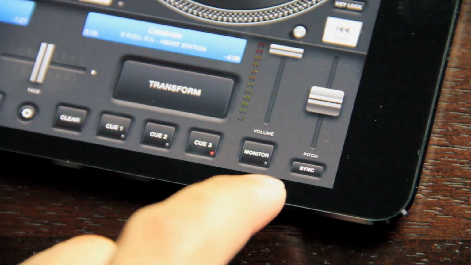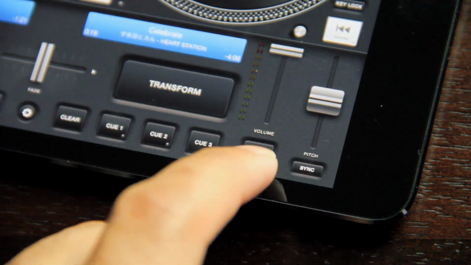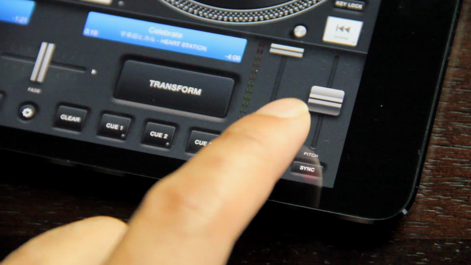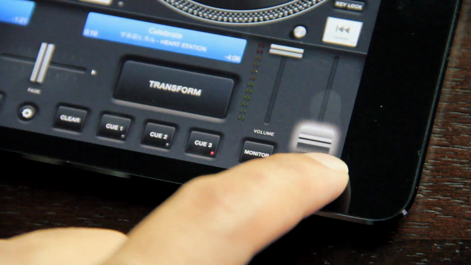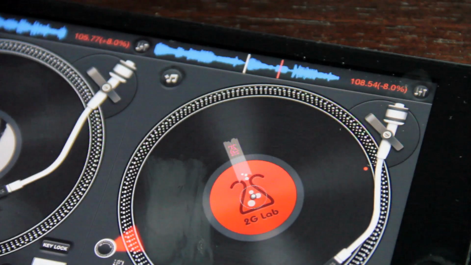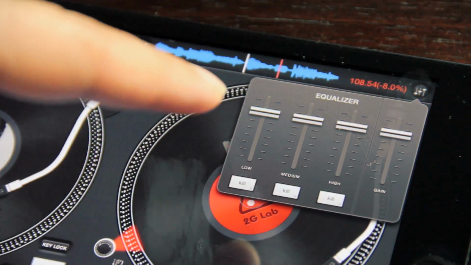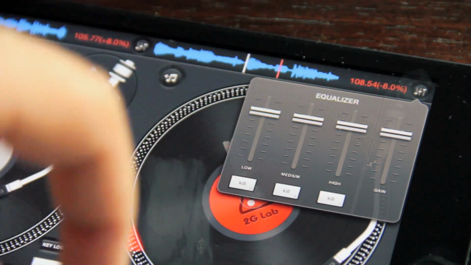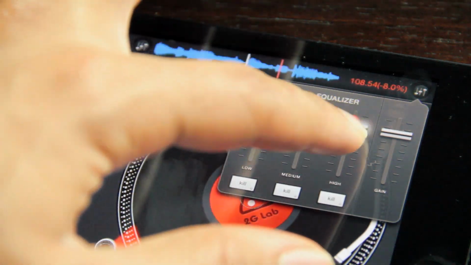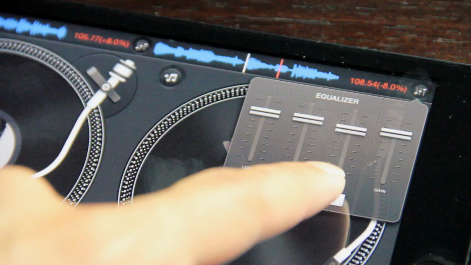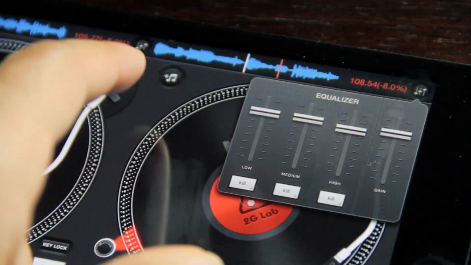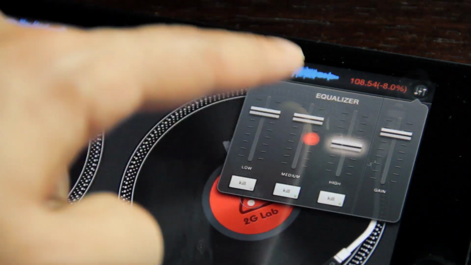Now this sync button we're going to talk about a little bit later, but this is a very integral part of DJing. It allows you to sync up the BPMs between two tracks according to the thresholds that you have set. Now also keep in mind that when you're trying to create a good mix, you want to be able to adjust your equalizer settings. So you can adjust the lows, the mediums, and highs for a specific track. This allows you to create an ideal mix that sounds good and mixes well with the other track.